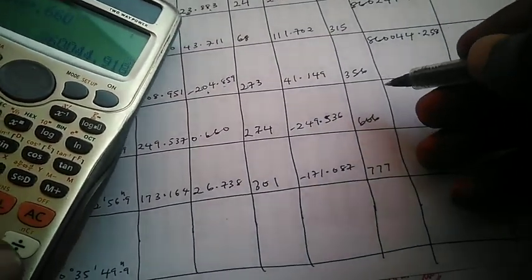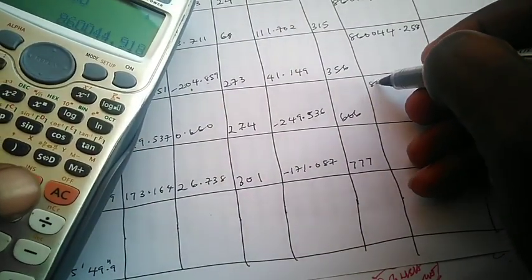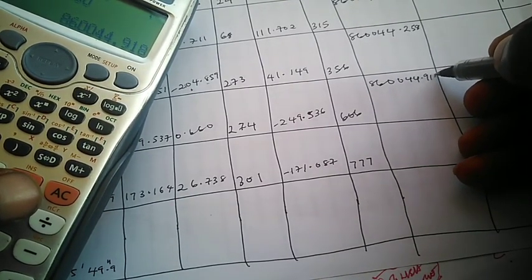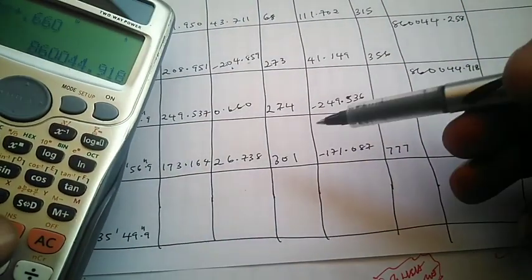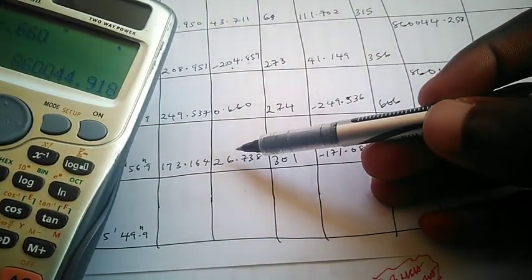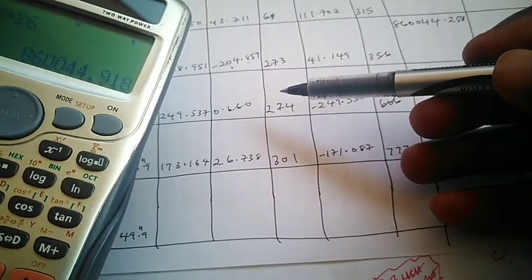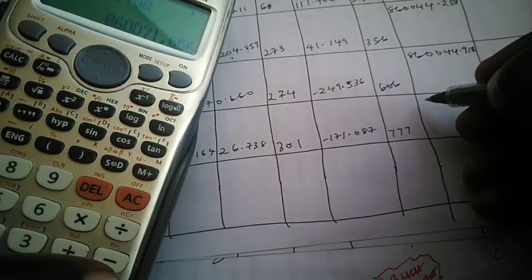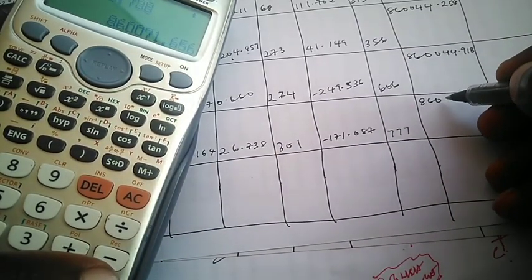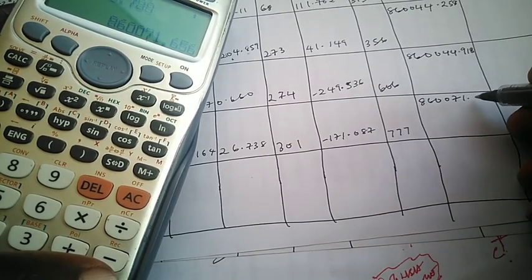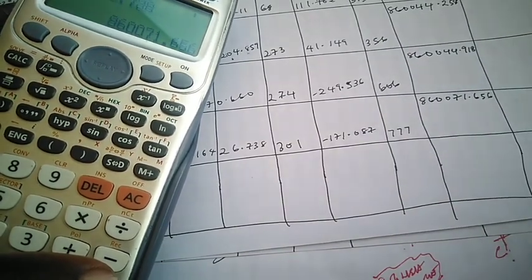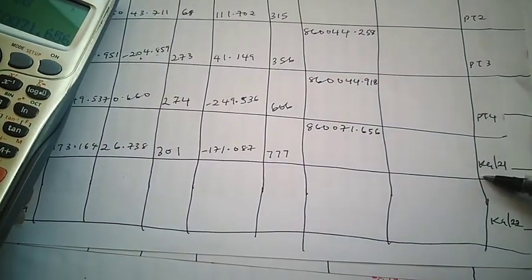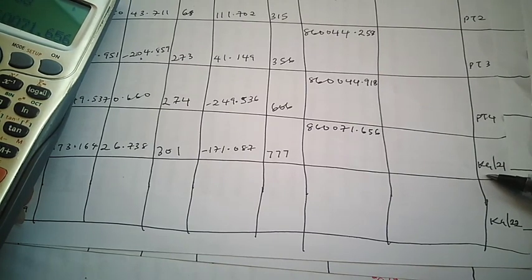So we have the uncorrected for the next line as 860,044.918. Then the last one here is plus 26.738. We have 860,071.656. So this is the uncorrected northing coordinate for KG21 we got from our traverse computation.